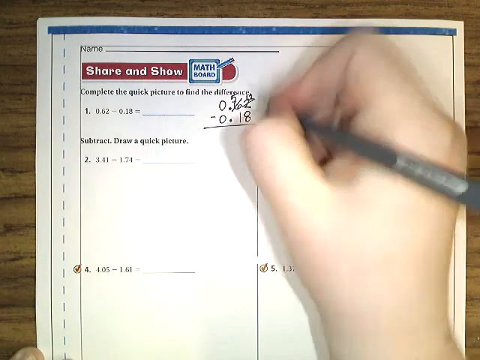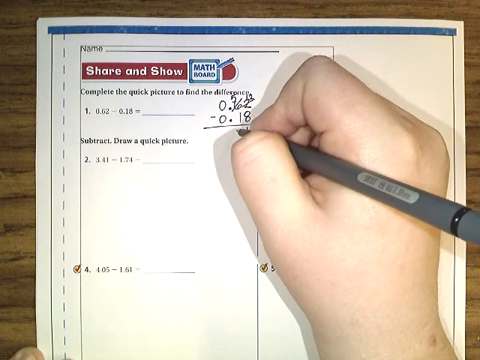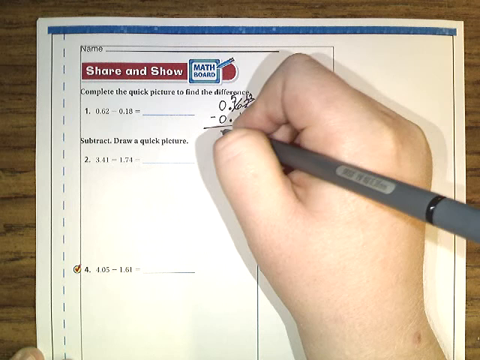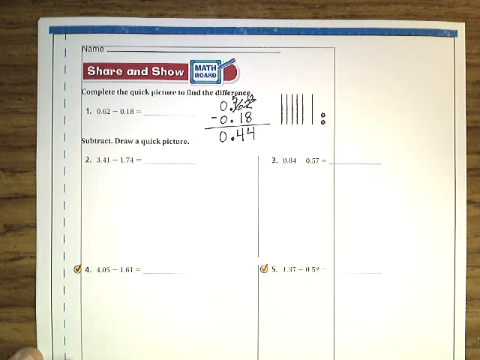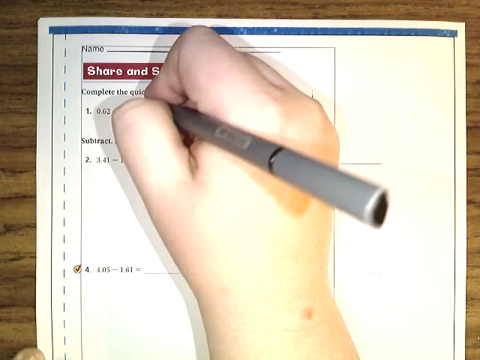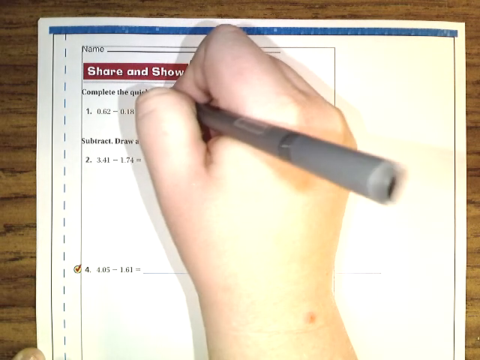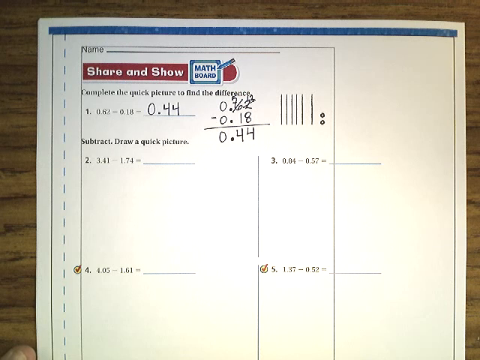12 take away 8 is 4. 5 take away 1 is 4. 0 take away 0 is just 0. Bring that decimal point straight down. So our answer is 0.44, 44 hundredths.